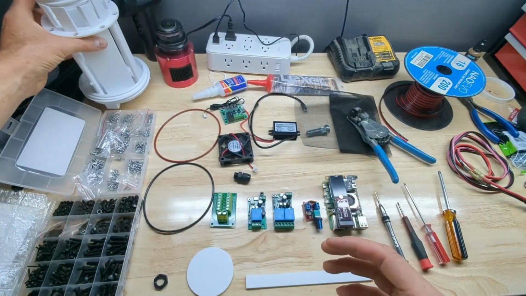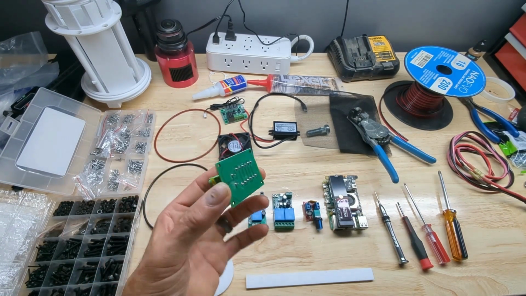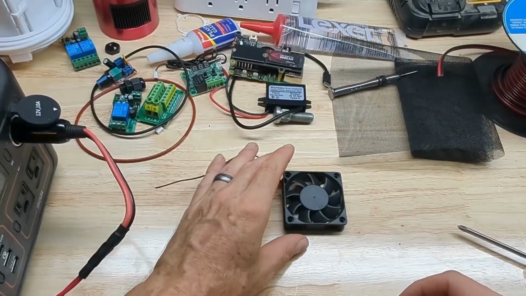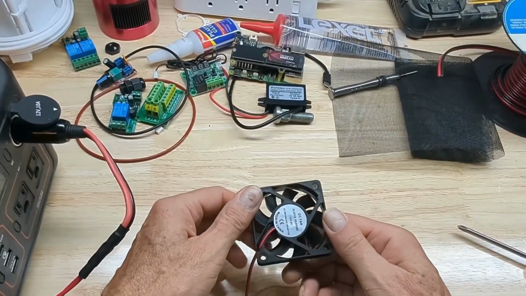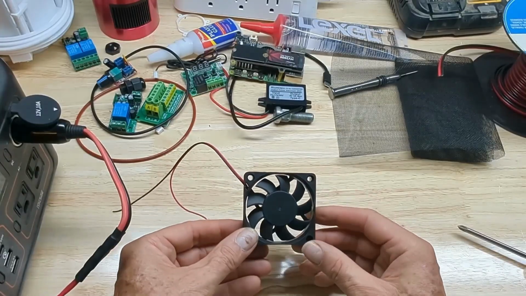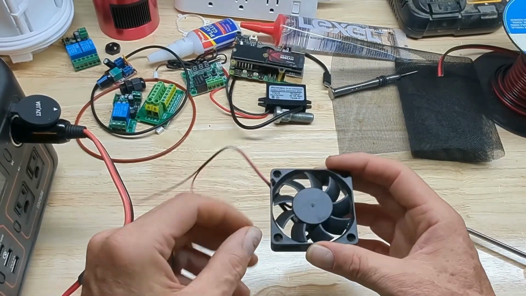So that is that. Next, we will start working on laying out how we are going to mount these individual devices in there. Okay, so the first thing that we're going to install into our cradle is going to be this fan. This is our cooling fan that we will have hooked up to that little thermostat that I was talking about earlier. Now, this fan, I do not know which way the air blows.